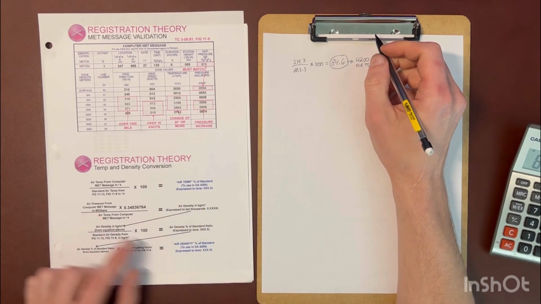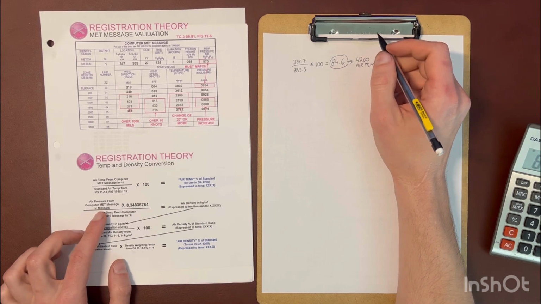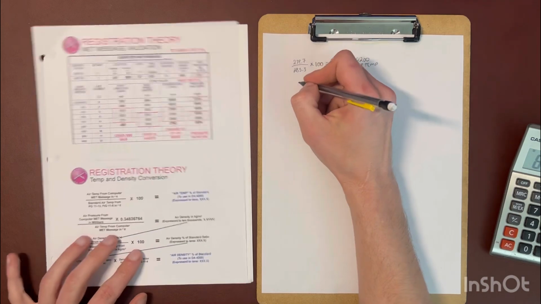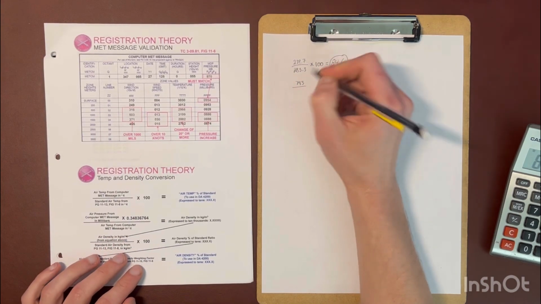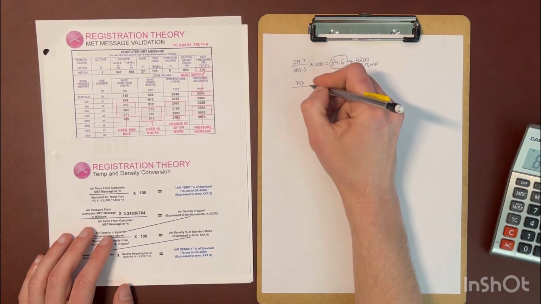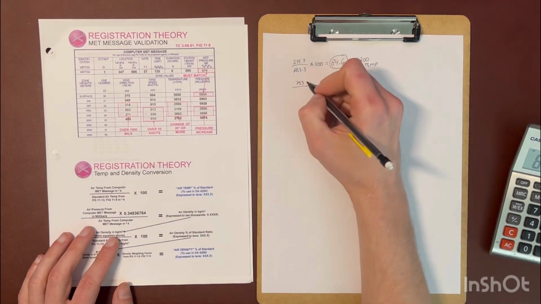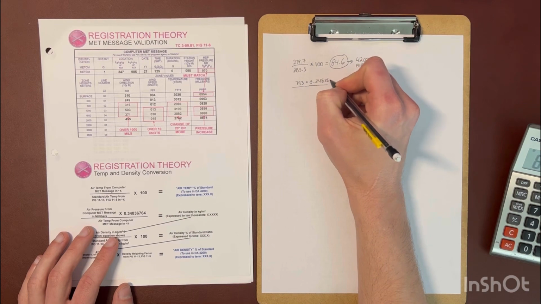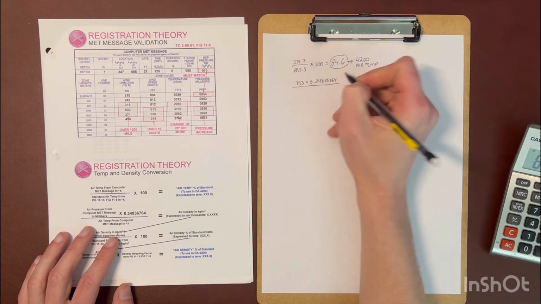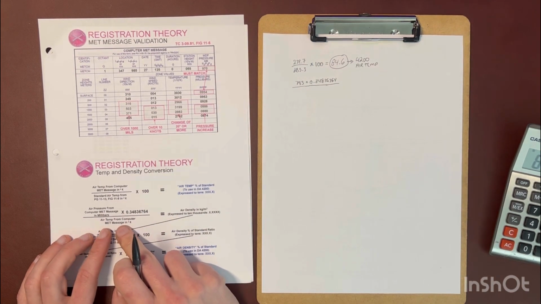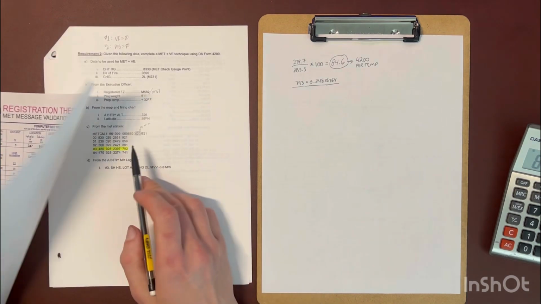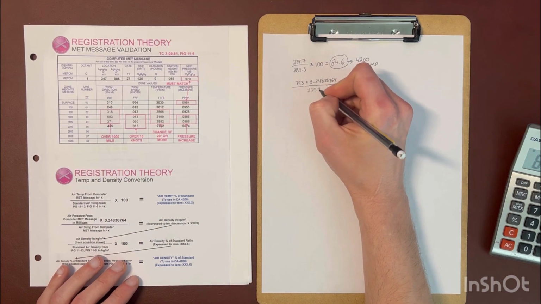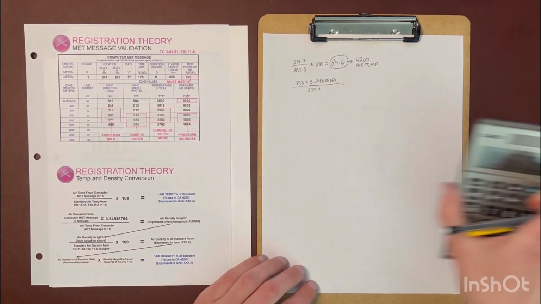Cool, now that I got that, we got to get down here to air density. So air pressure from computer MET message in millibars. What is it? It is 793 millibars, multiplied by this disgusting clown number, 0.34836764. All right, and then I divide that by the air temperature from the computer MET message in Kelvin, which we said was 239.7. Okay, and then that's going to give us a number.